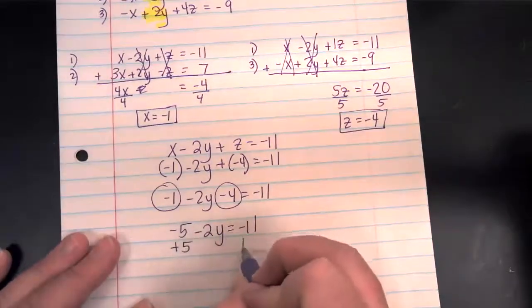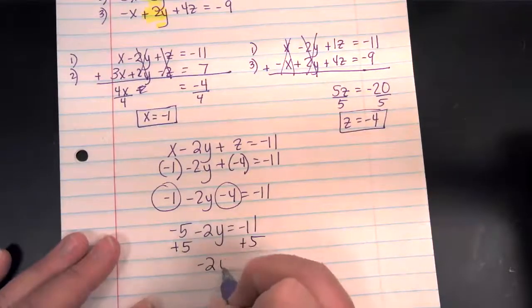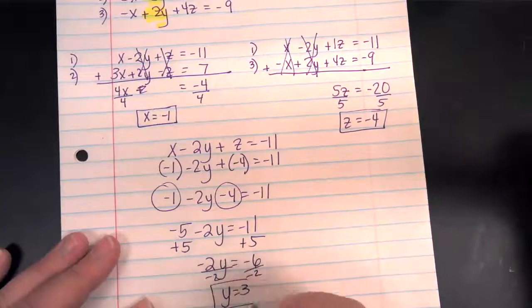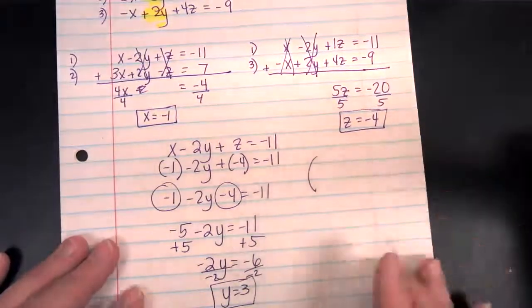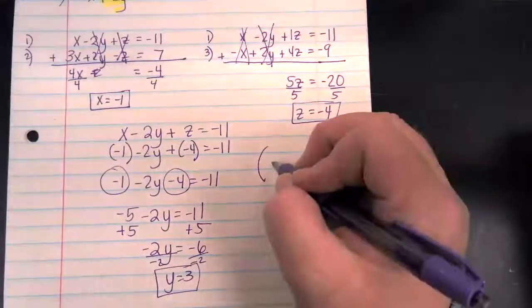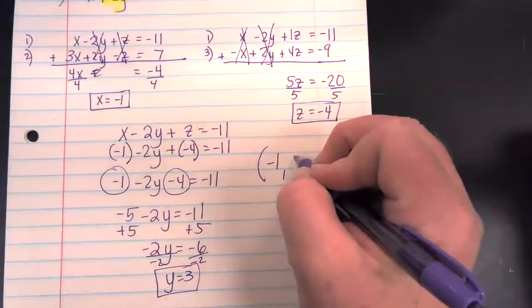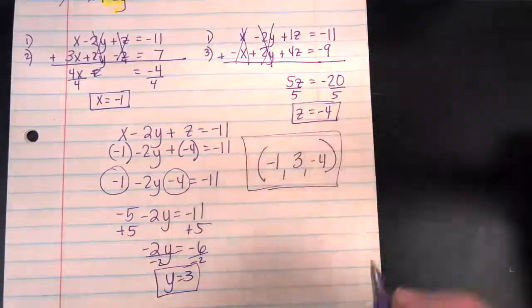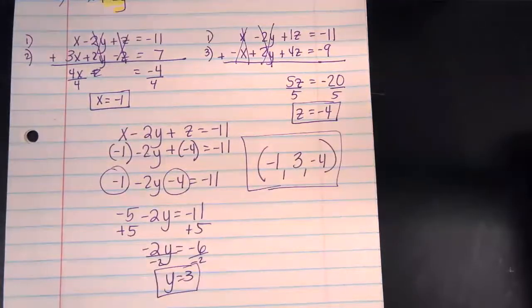Add 5 to each side. Negative 2y is equal to negative 6, divided by negative 2, and y is 3. So my answer, and you need to write it as a triplet, is negative 1, 3, negative 4. Wow, awesome.